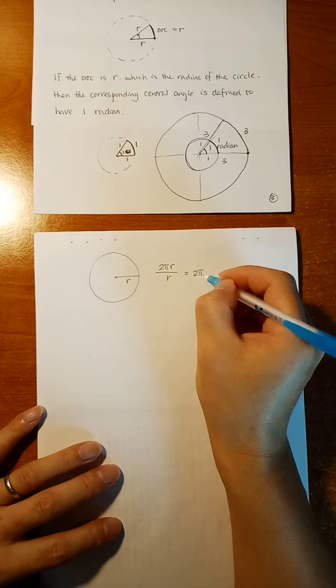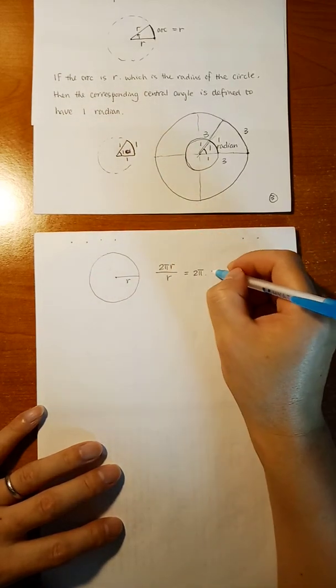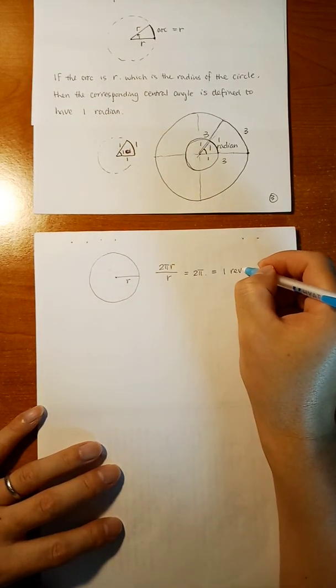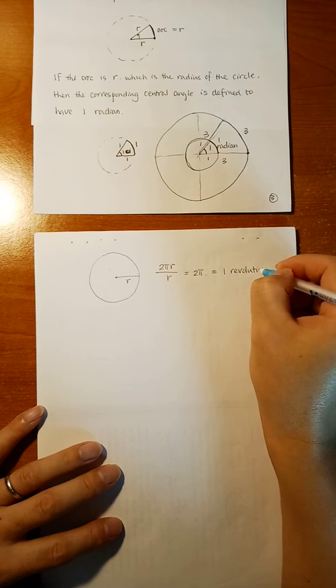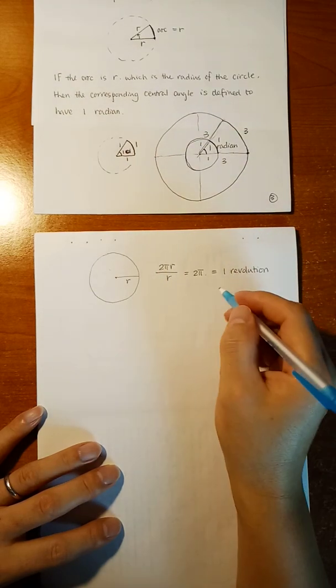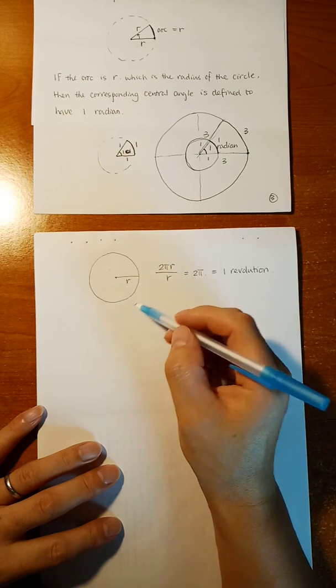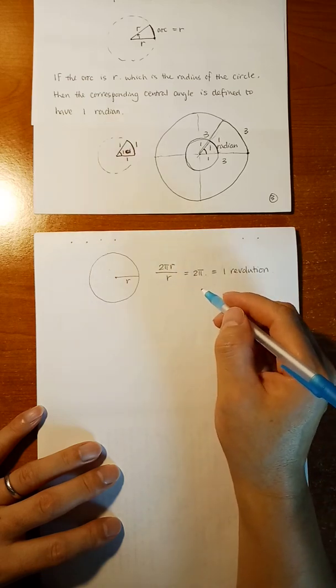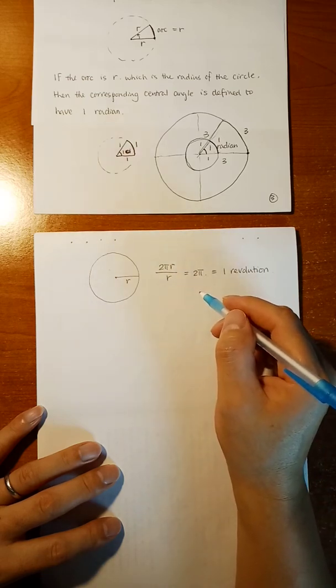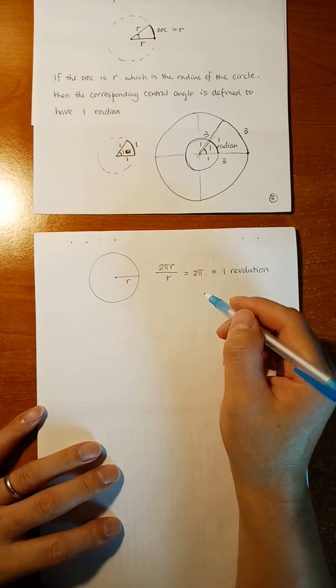The central angle is 2 pi, so it's 1 revolution. One revolution has radian 2 pi. One revolution has degree 360.